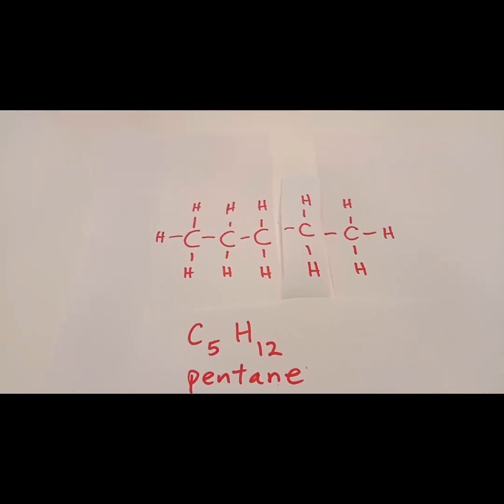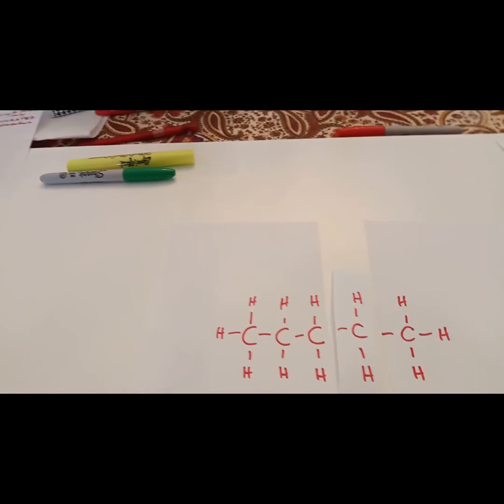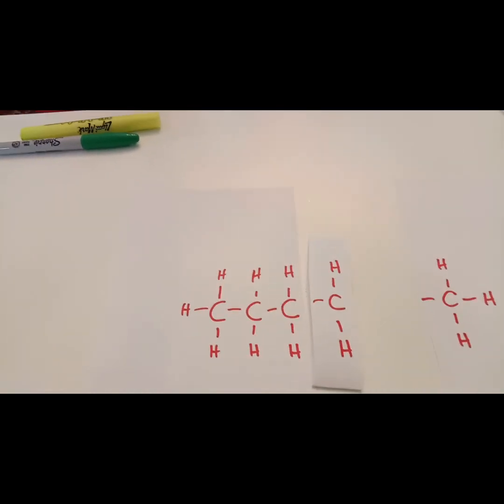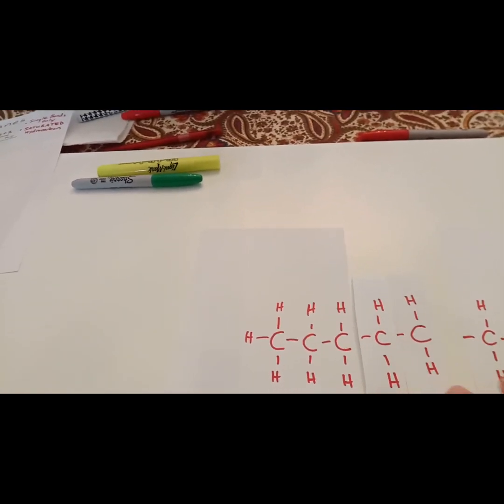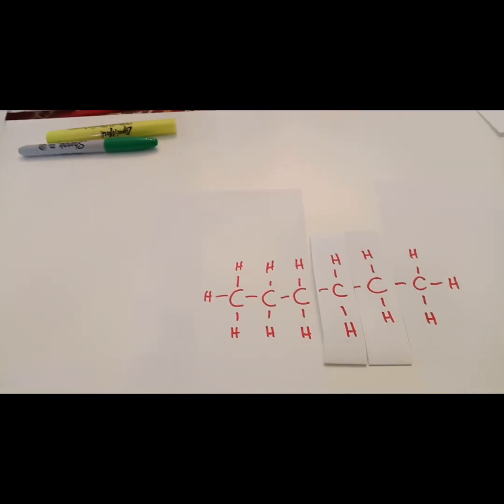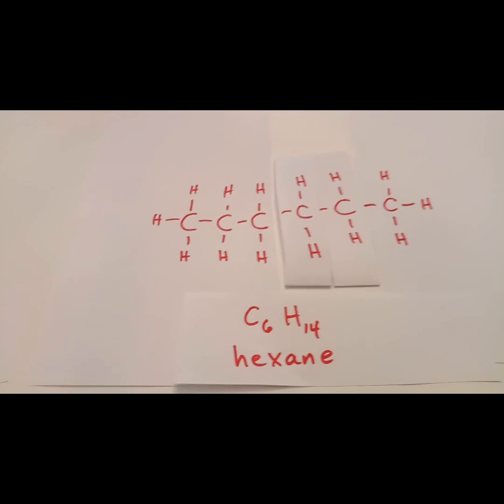Let's go one more. Take away C5. Let's put in one more carbon in the middle of this chain. Open it up. Bring in another carbon. Now we have a total of 6 carbons in this chain. The 6 carbon prefix is going to be hex, like hexagon, and with all single bonds, it's hexane.